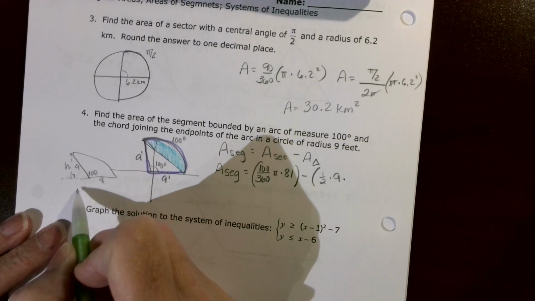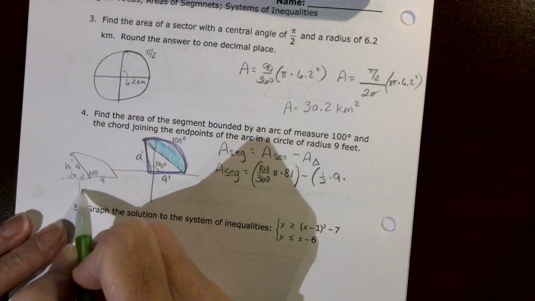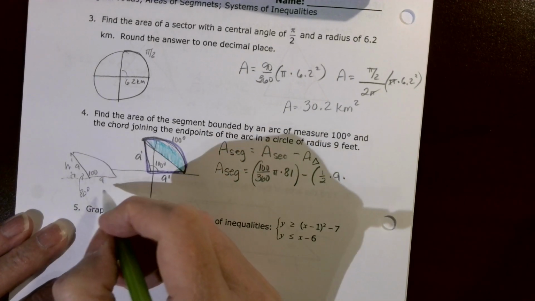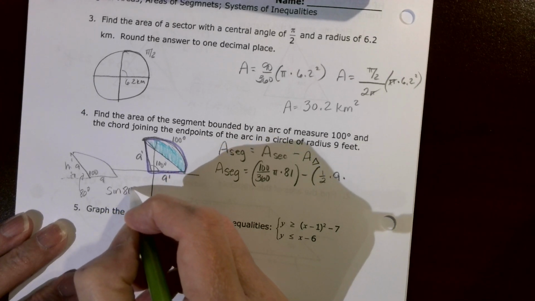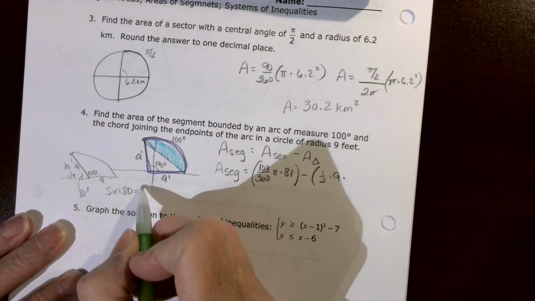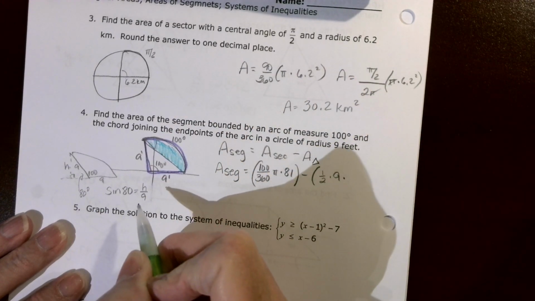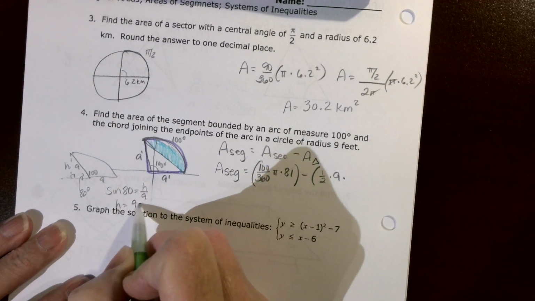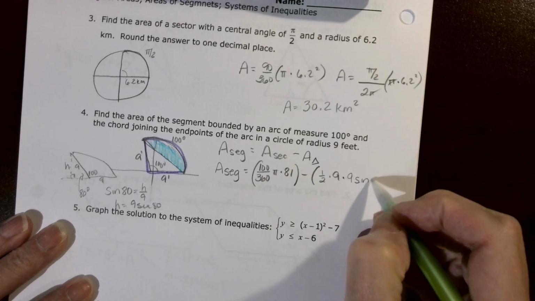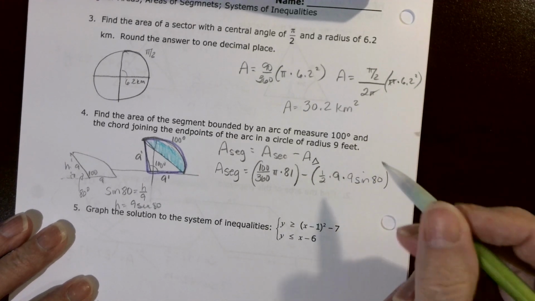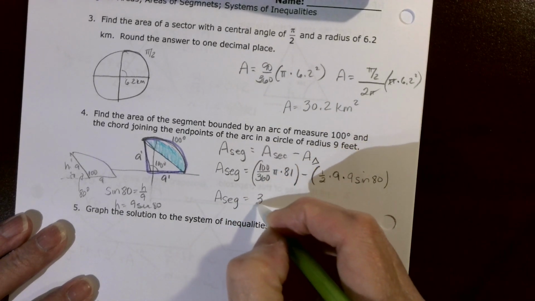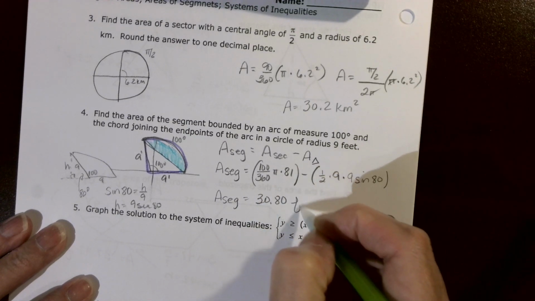If that right there is 100 degrees, sorry, that right there is 80 degrees. So I can say the sine of 80 is equal to opposite over hypotenuse, which is h over 9. So then my h is going to be 9 times the sine of 80. And that's what is going to go back over here. So put all this in your calculator, and the area of your segment is going to be 30.80 feet squared.